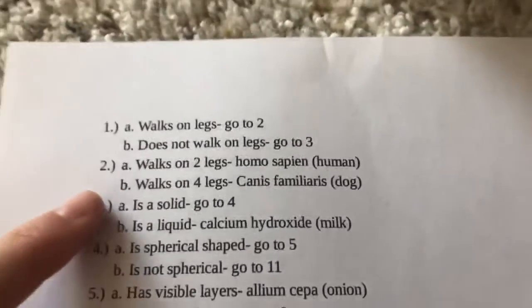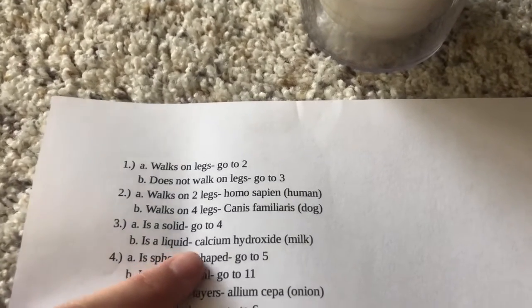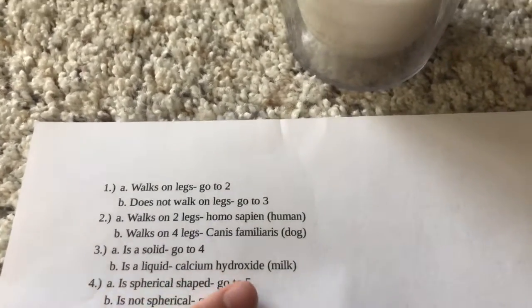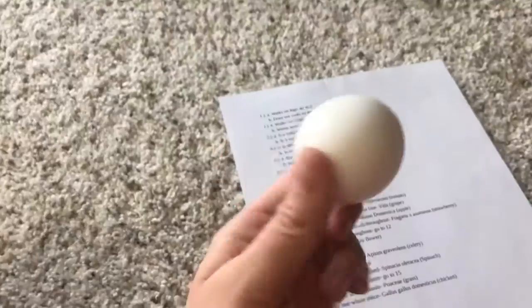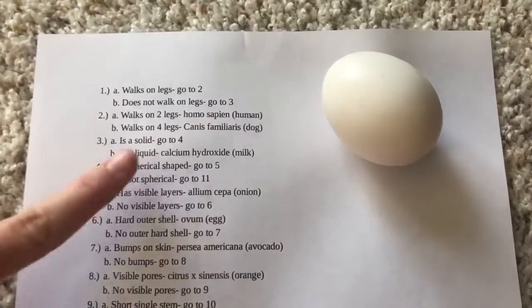The next thing we'll be looking at, which is in the cup, is actually a product of a living thing, not a living thing in itself. It does not walk on legs. It is a liquid, which means it is calcium hydroxide, which is milk. Product of a living thing. It's not a living thing itself. It does not walk on legs, so we'll go to number 3.